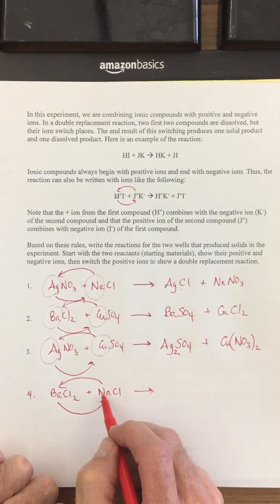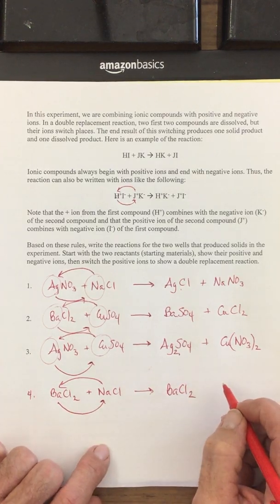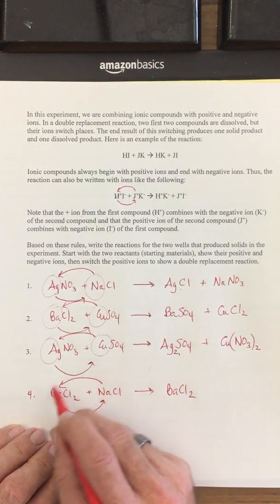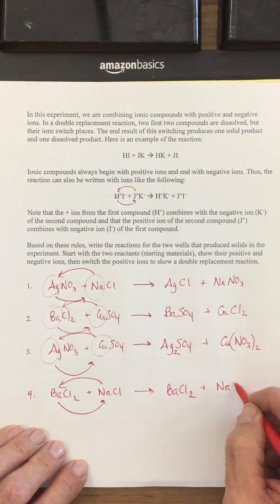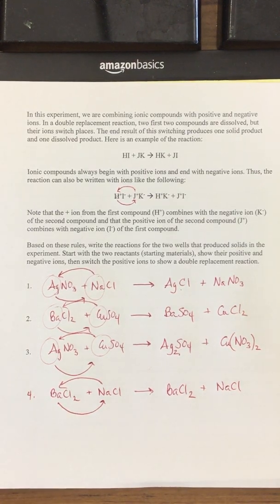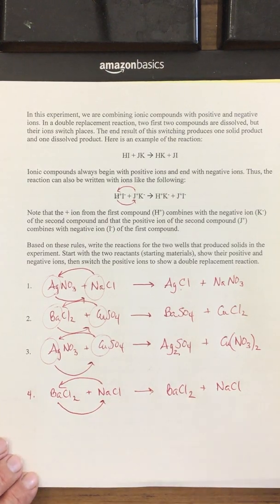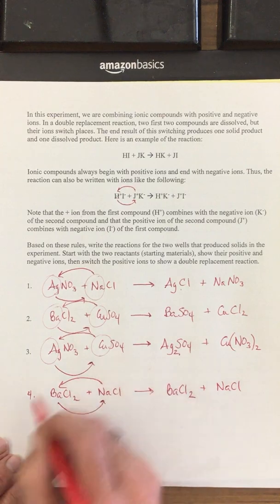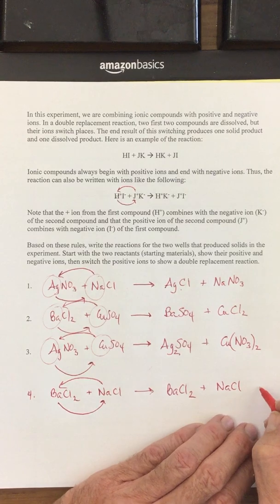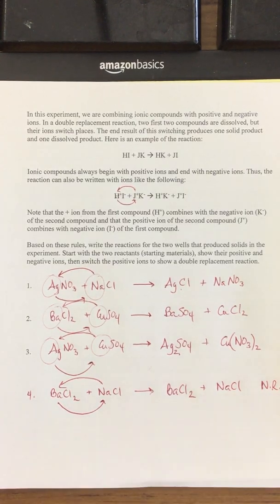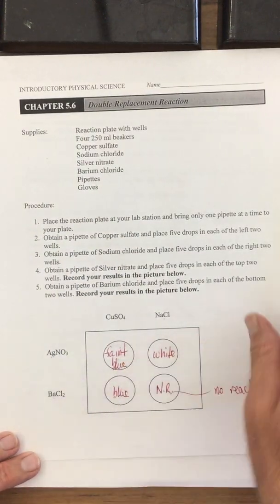We're going to kick out the Na, and we form BaCl2. And if we take the Na and kick out the Ba, we form NaCl. Does that look familiar? It's actually what we started with. And so with this, there's not going to be a double replacement reaction because we're going to end up with what we started with. So this is the one that produced no reaction, and that's why this fourth well did not produce a solid like the other three did.